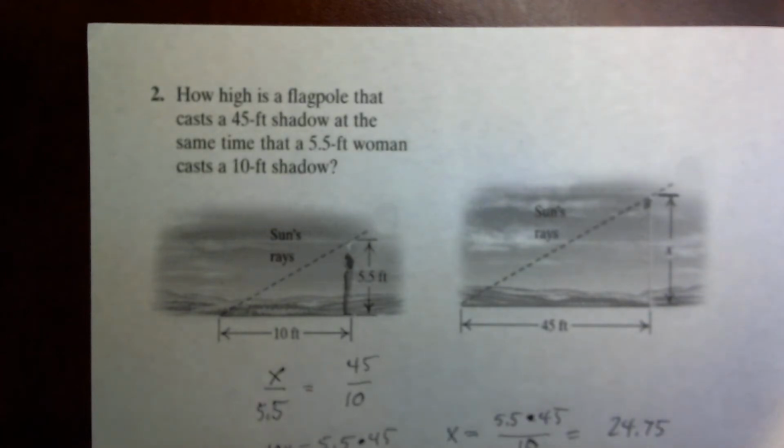So in other words, the flagpole is 24.75 feet high.